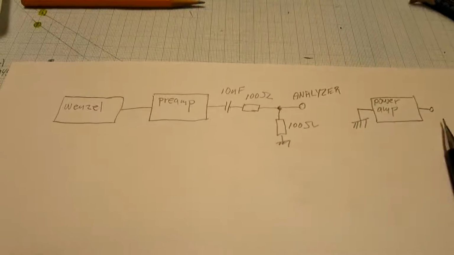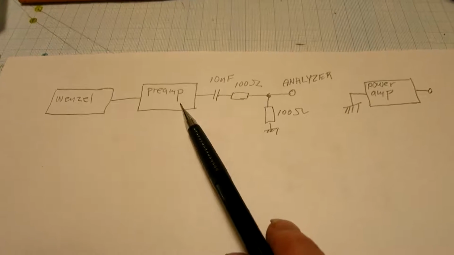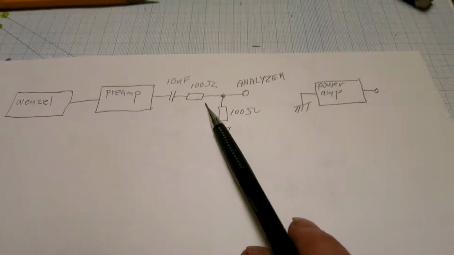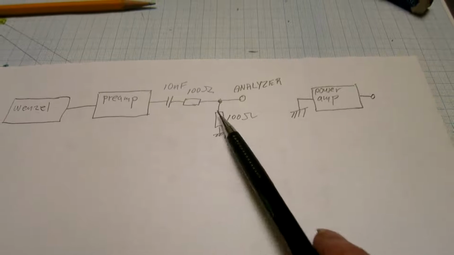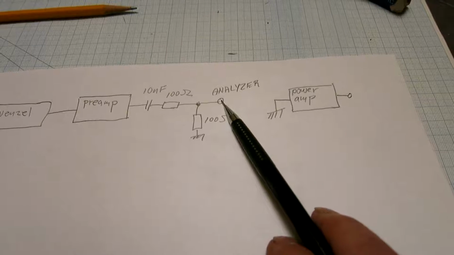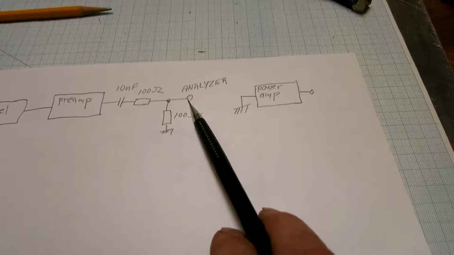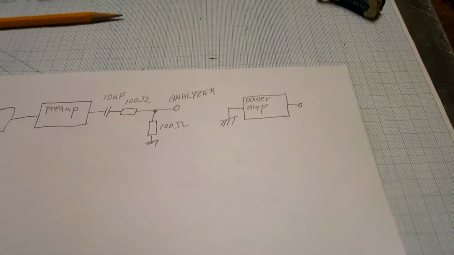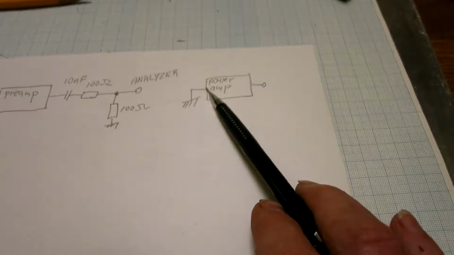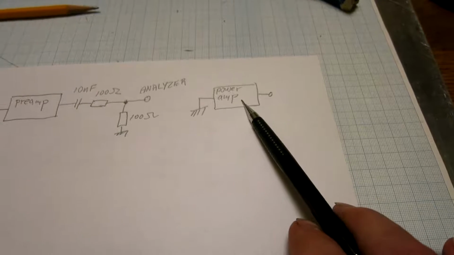Here is the experiment you have just seen. The Wenzel through the Pre-Amplifier, and then output is taken through a capacitor and a voltage divider with 100 ohms resistors. It means that the impedance here will be about 50 ohms. The gain from here to here is about -1 dB. And the power amplifier just a grounded input to keep the DC through this amplifier very small.